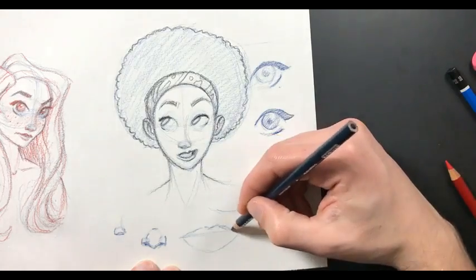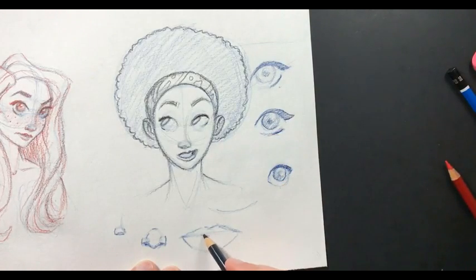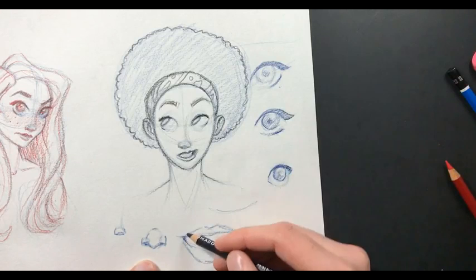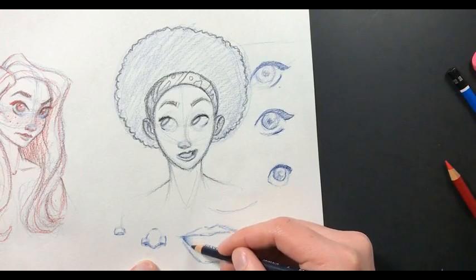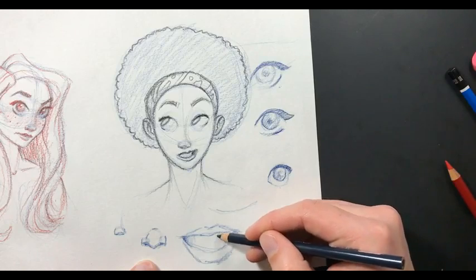And then we'll go ahead and add the bottom part of the lip. So the bottom part gets a little bit of some shape in there. And then we can add in the bottom lip. Just like so. And then we can add in those teeth. So generally, the further towards the corner of the mouth you get, the darker it's going to become. Then that can slowly fade into the white of the teeth, like so.